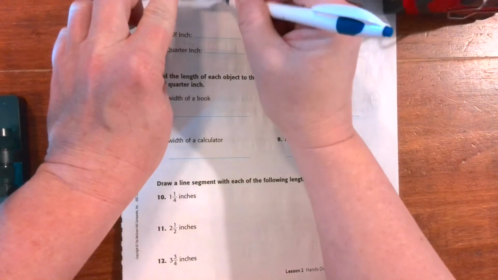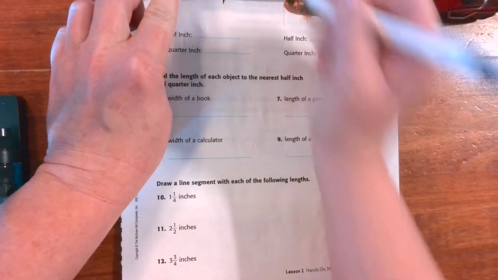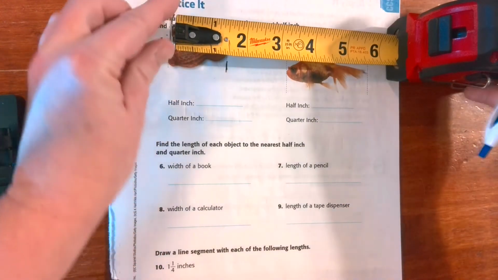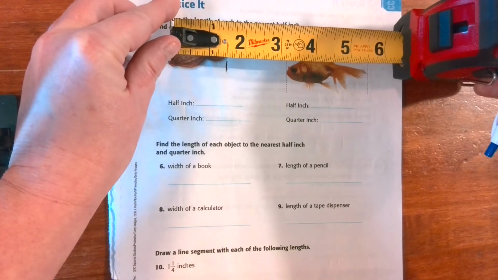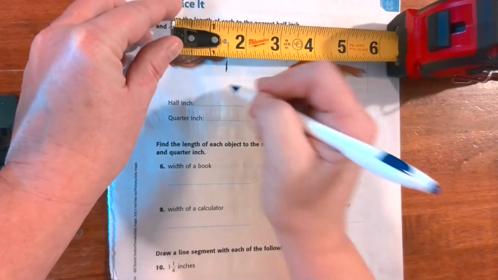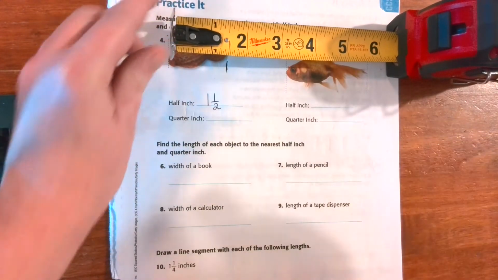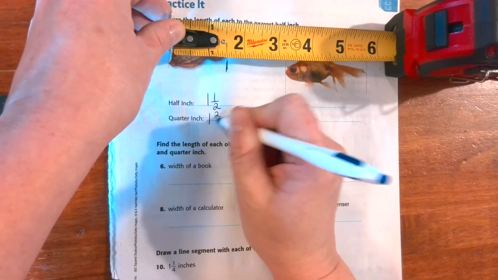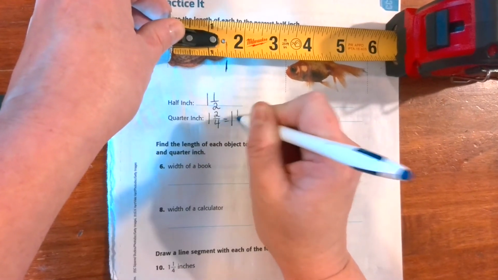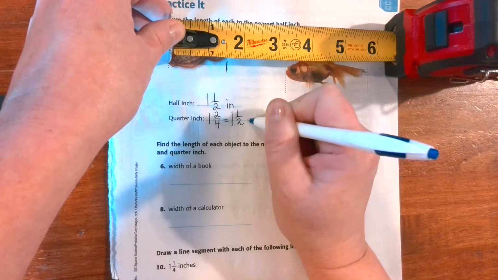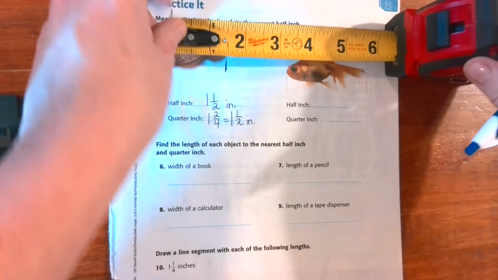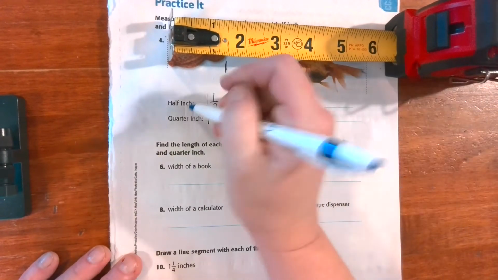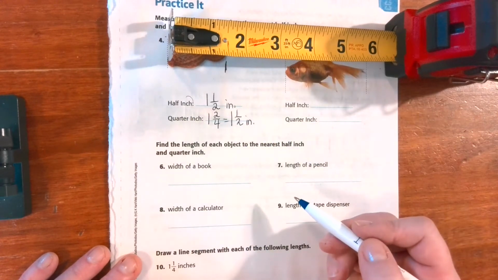Oh, it is right on. It is at the middle line. Oh, let me move it down where you can see. It is right in the middle. And that biggest line is going to be our half. 1.5. Oh, this is the question they just asked us. 1.5 is the same as 1 2/4, which means it's the same measurement. And don't forget your unit. With measurement, you do need a unit on there.